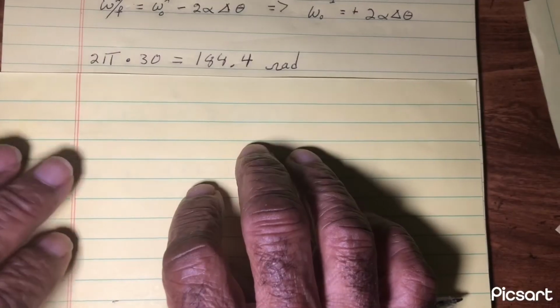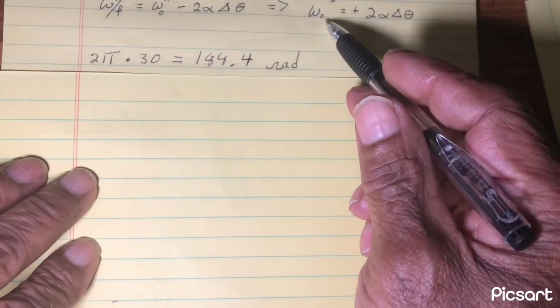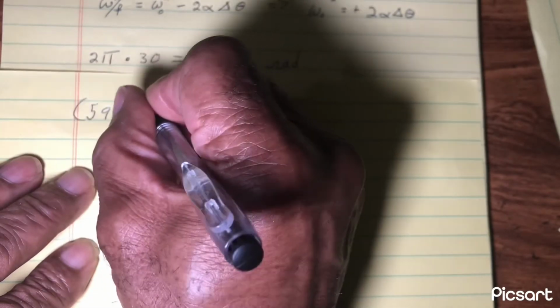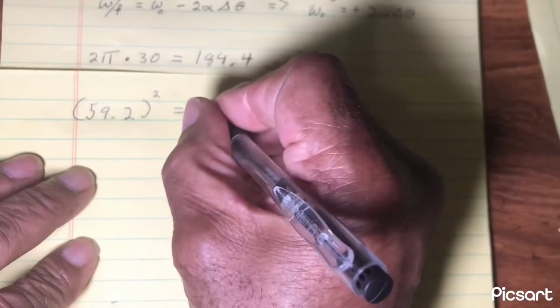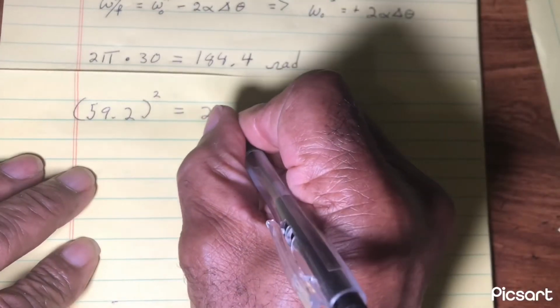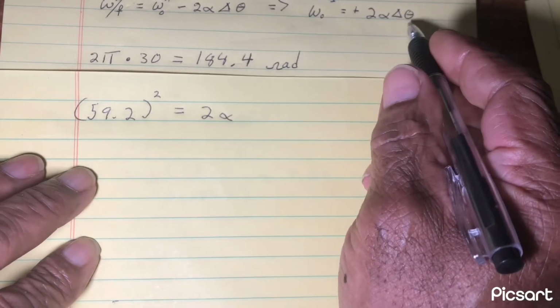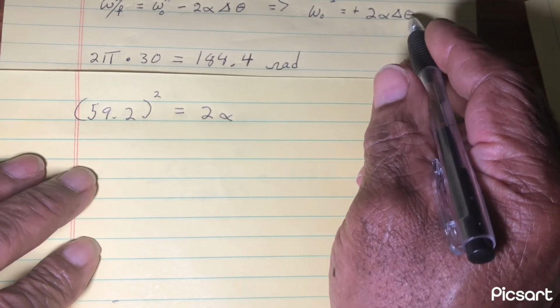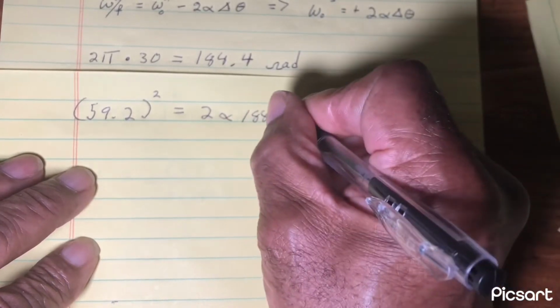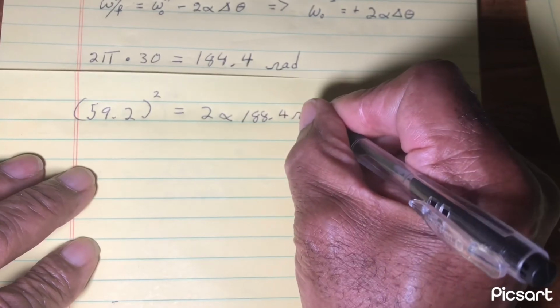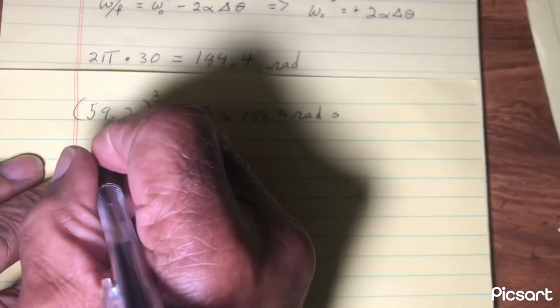So we have omega squared, which is 59.2 squared, and it's going to equal 2 alpha, and we've computed theta, which is 188.4 rads. And so we're going to solve for alpha.